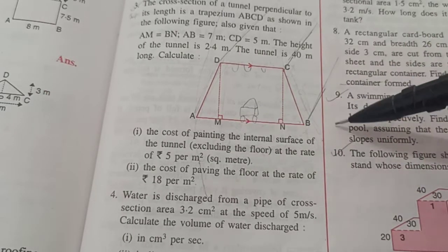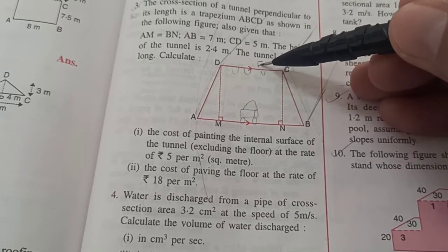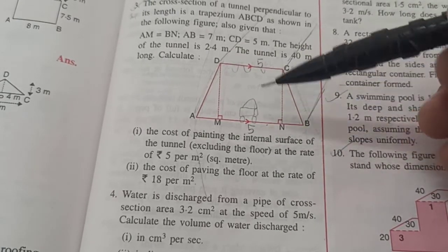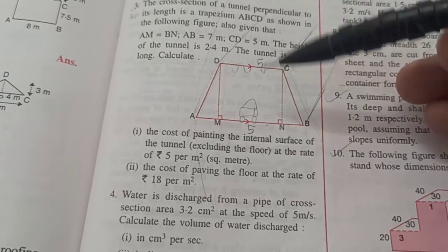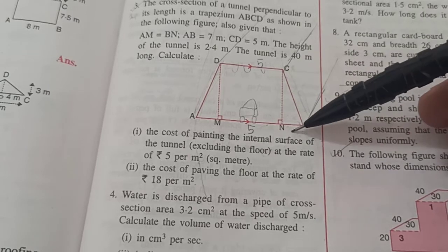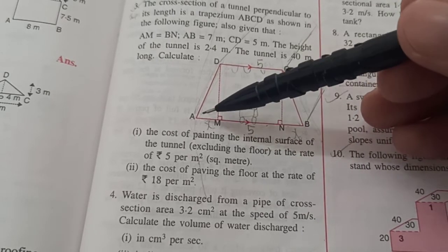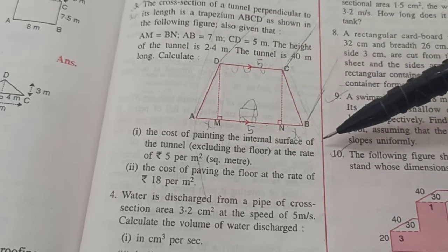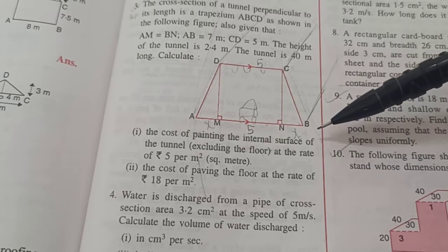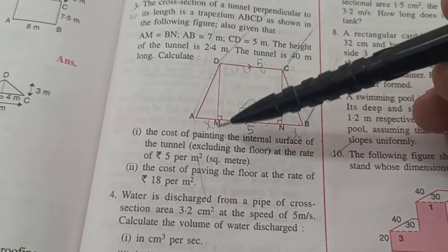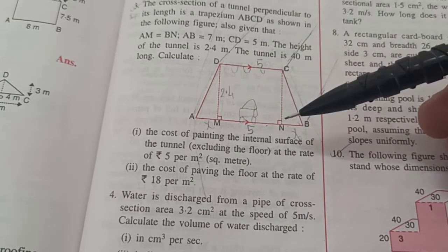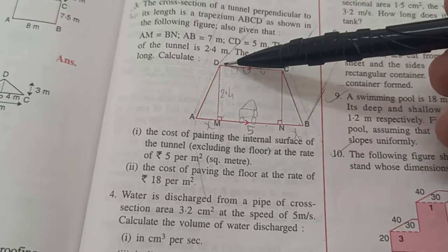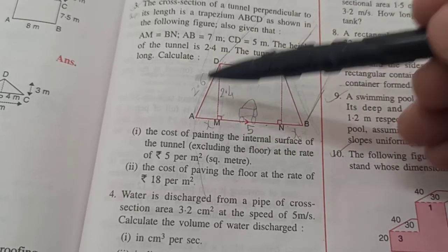So what's given is AB is totally 7 and DC is 5. So let me write here 5. That means MN is also 5, opposite sides of a rectangle. And they have mentioned that AM and NB are equal. If I assume AM and NB to be x and x each, and I know that AB is totally 7, it's given out here. So now tell me, how much is AM and NB? It is 1 meter each. Also the height is given as 2.4 meters. So this is 2.4. Once you get DM and AM, using Pythagoras theorem, you can find AD also, which will come out to be 2.6 meters.